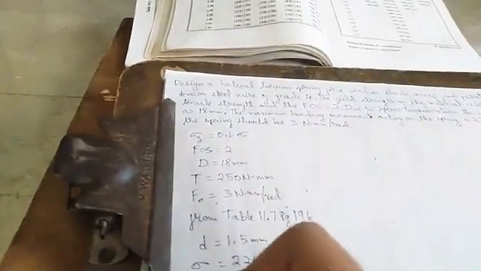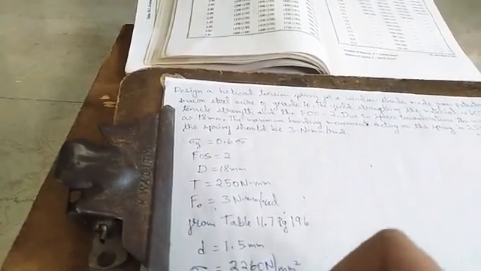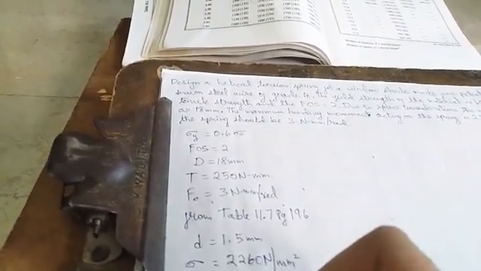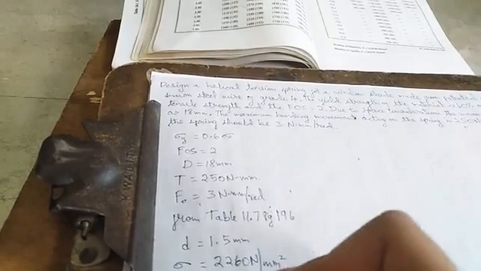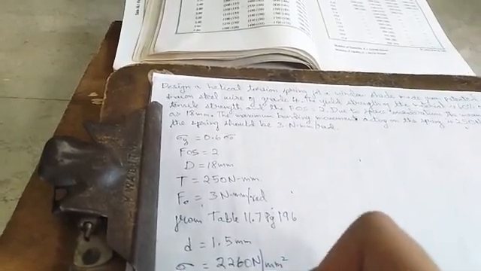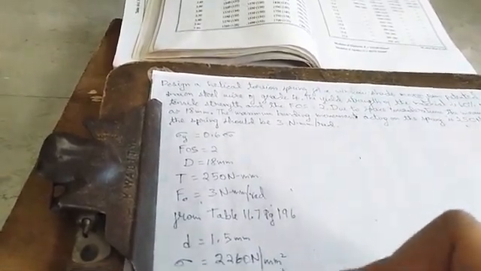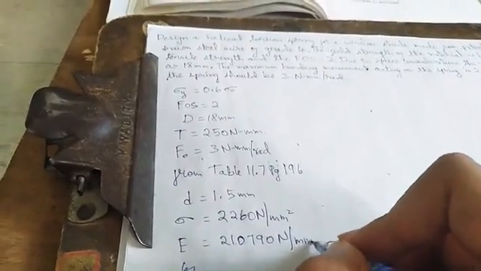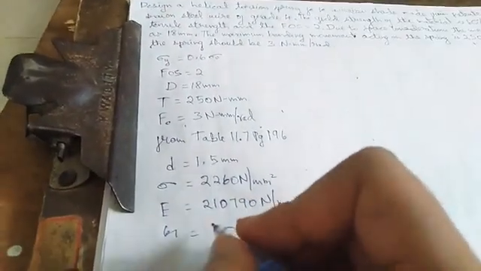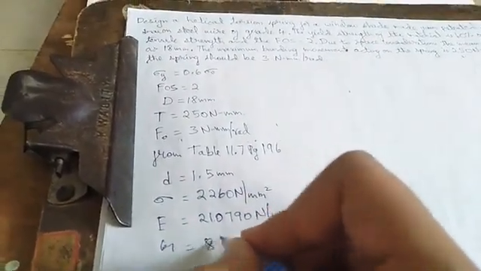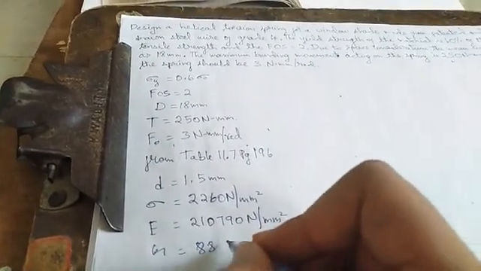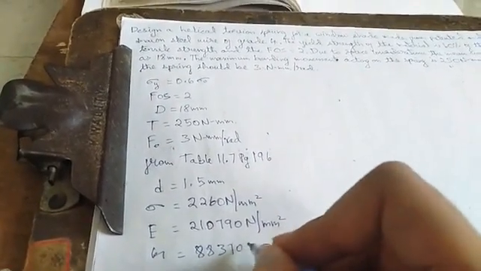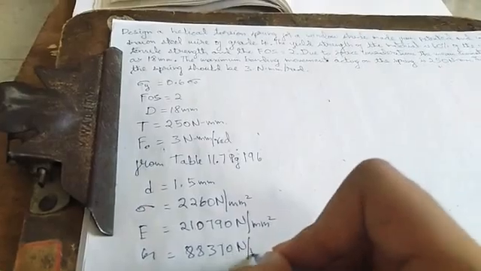The modulus of elasticity is 210790 Newton per mm square, and the modulus of rigidity is 88370 Newton per mm square.